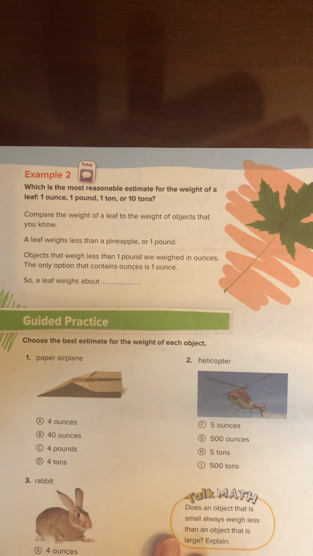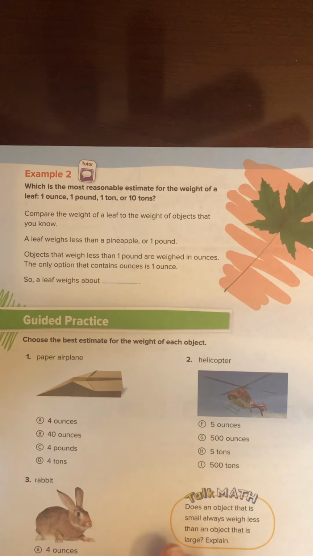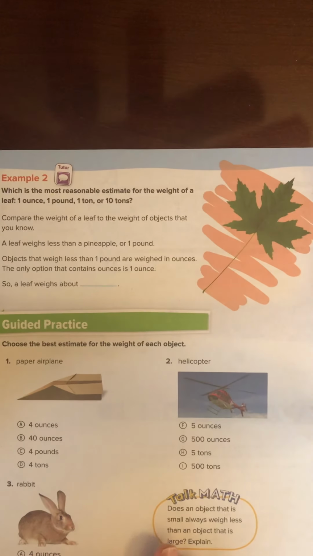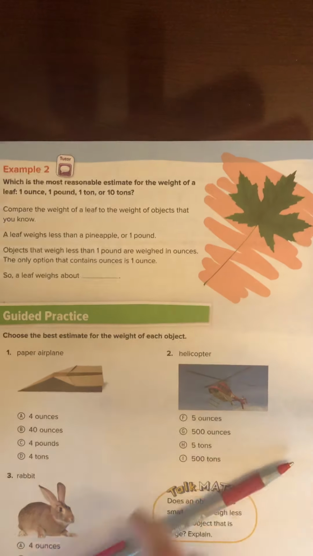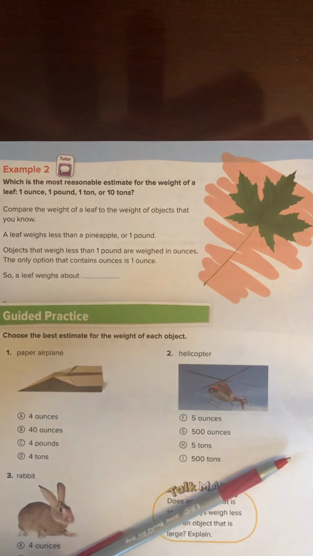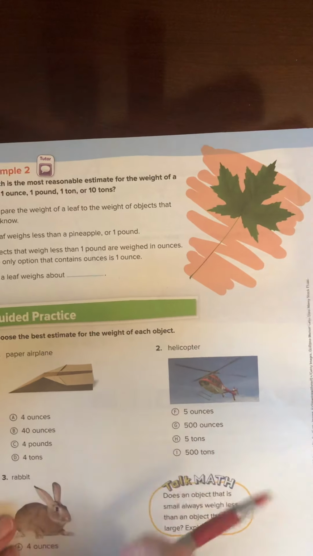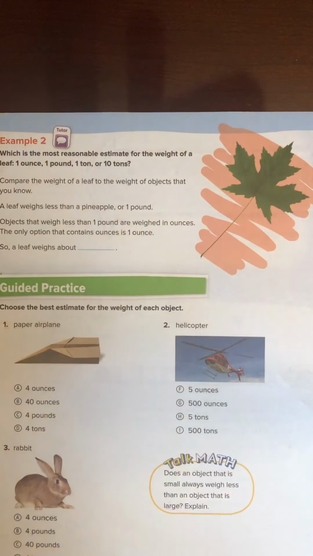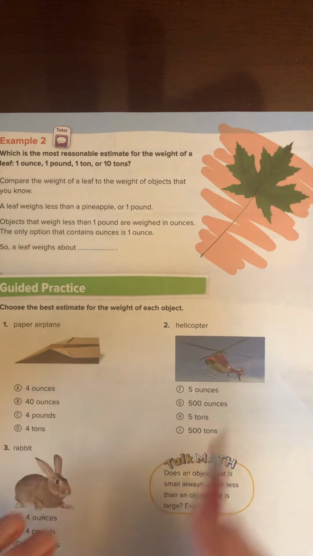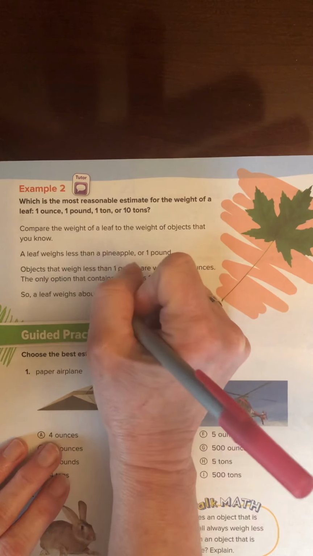So compare the weight of a leaf to the weight of the objects that you know. Okay, so pick up a leaf. Would it be as heavy as a pound of butter, or would it be more like a cherry? It says compare the weight, let's say a leaf weighs less than a pineapple or a pound, right? Or less than a pound of butter. So objects that weigh less than a pound are weighed in ounces. The only option that contains ounces is 1 ounce. So a leaf weighs about, you're going to fill in here, 1 ounce.